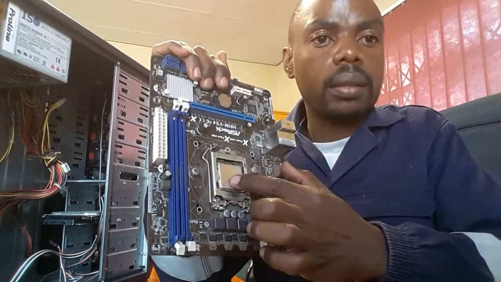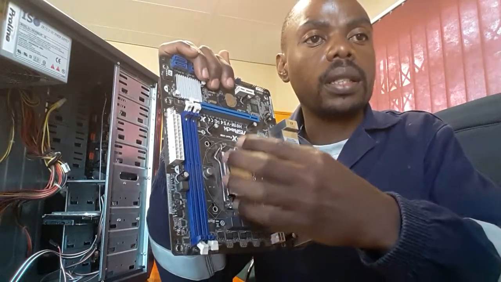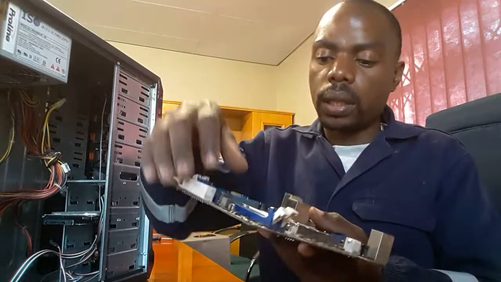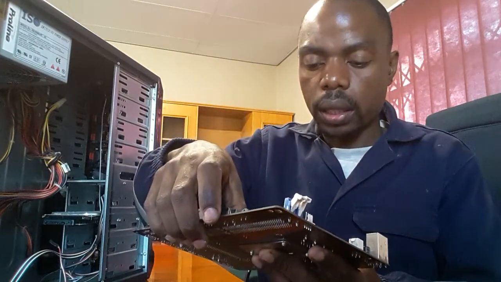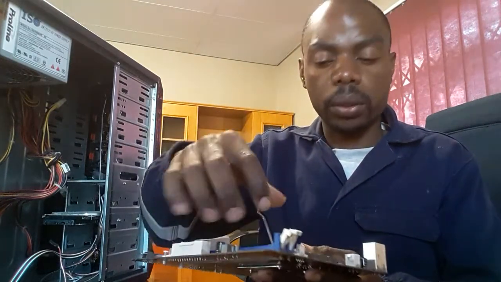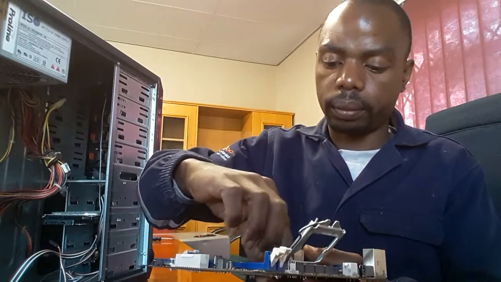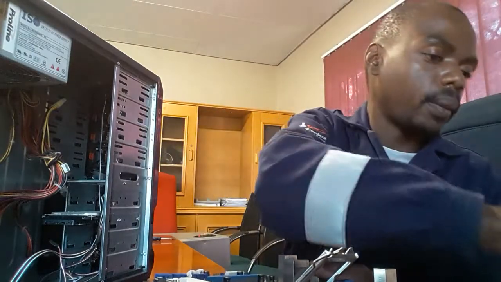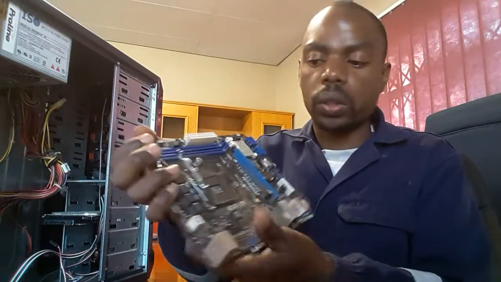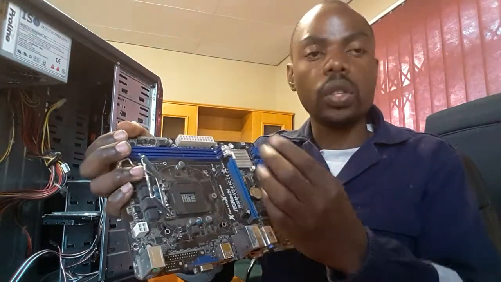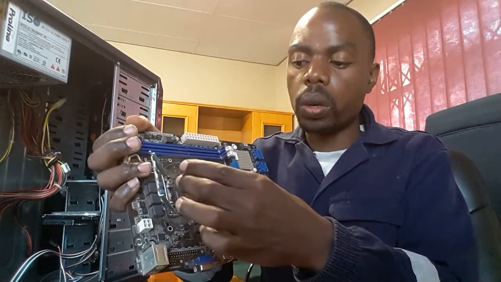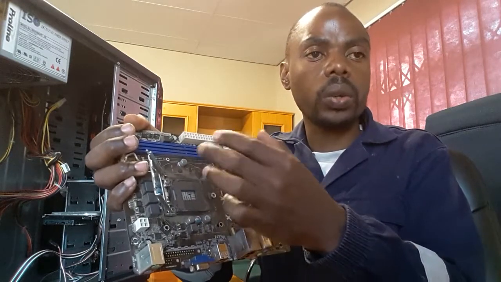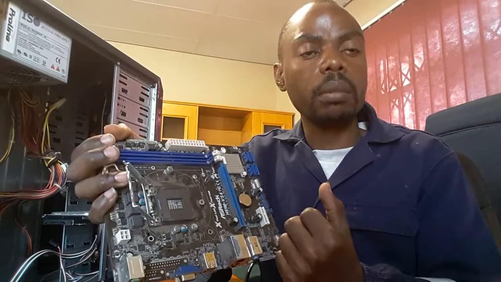This is our processor, and then the processor sits on a CPU socket. This one is a socket, it's an LGA 775 processor. So this is our processor here, and this is our socket LGA 775. So whenever you're placing your processor, make sure you don't affect any of these pins, because once a pin is bent, your motherboard won't boot.